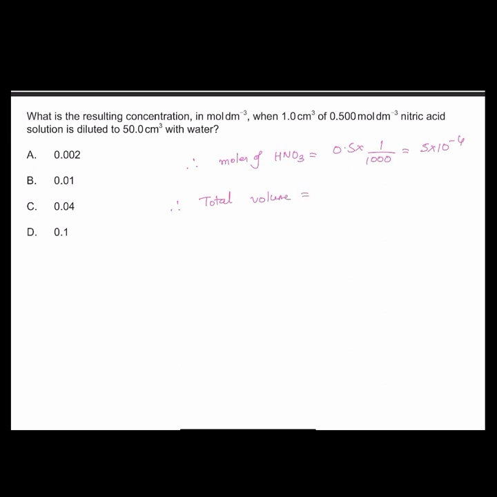Now, the total volume after mixing with 50 centimeter cube of water. Okay, total volume is 1 plus 50, that is 51 centimeter cube. Concentration would be moles of HNO3 divided by the volume. We have to convert centimeter cube to decimeter cube. If you simplify, you'll get 5 times 10 to the power minus 1 by 51. Basically, it's 5 divided by 510. We have to simplify this.